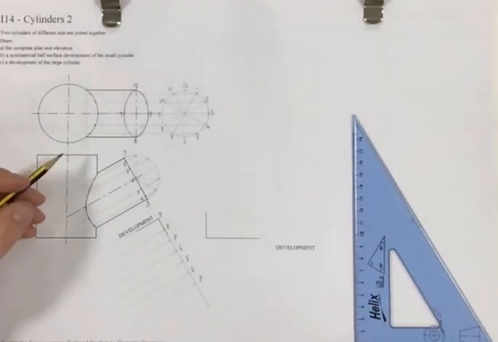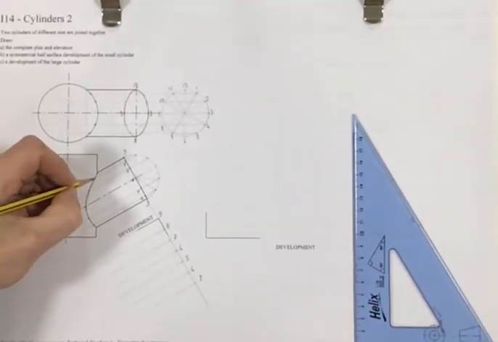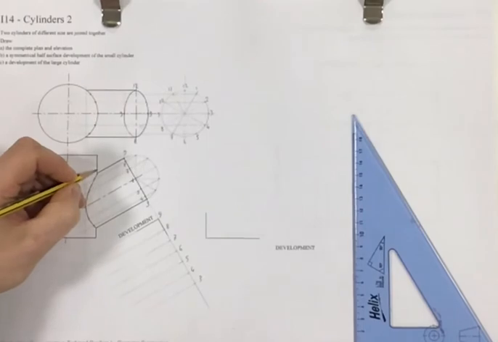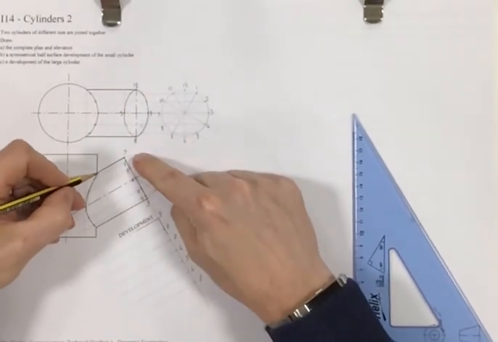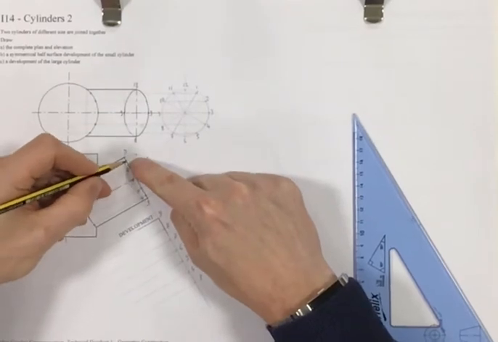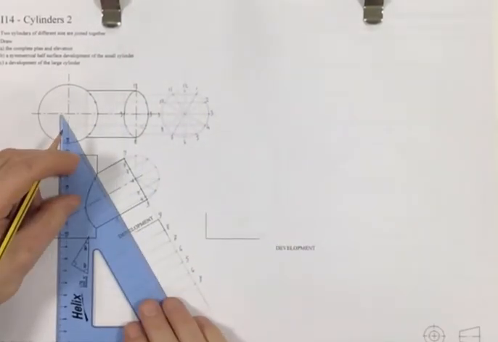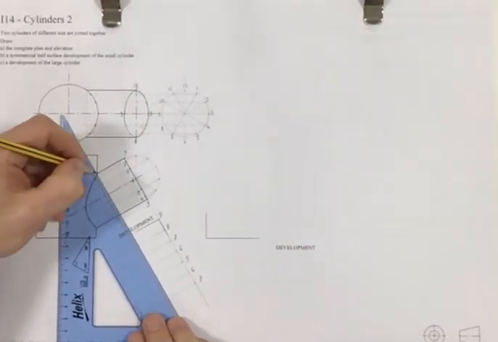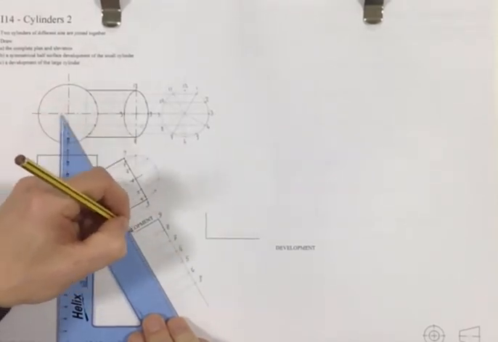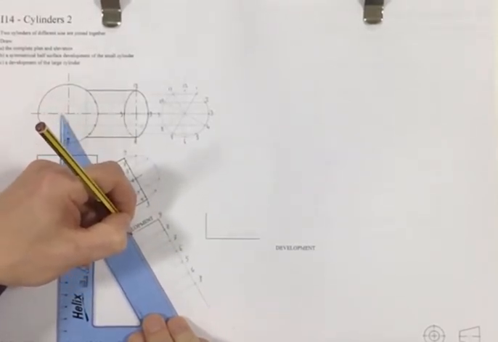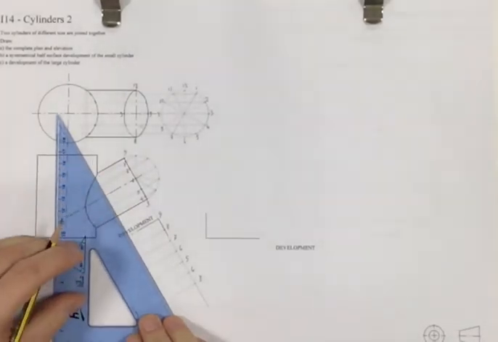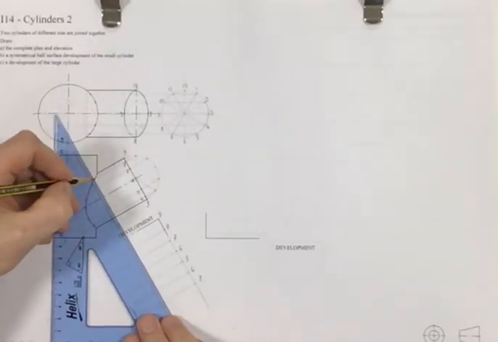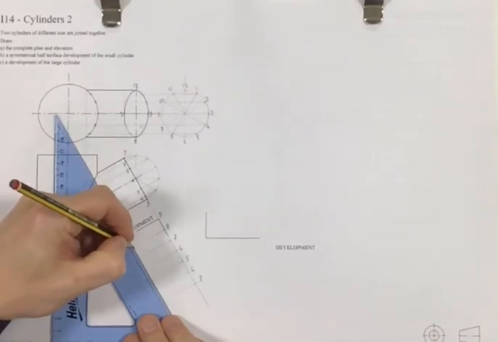And at this point, it is simply then a case of projecting down at 60 degrees the actual heights of each line. So there's number 9. So if I take the height of that and I project it down accurately at 60 degrees, make a dot on each line. This is the height of number 8, there.